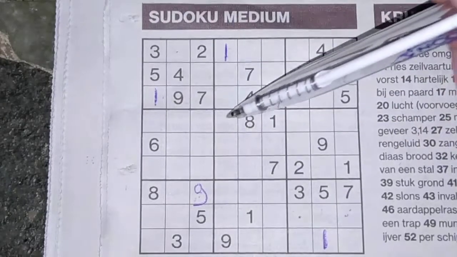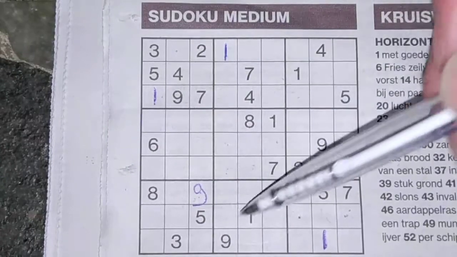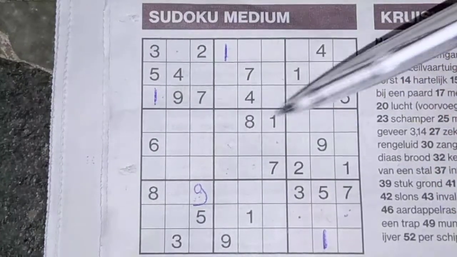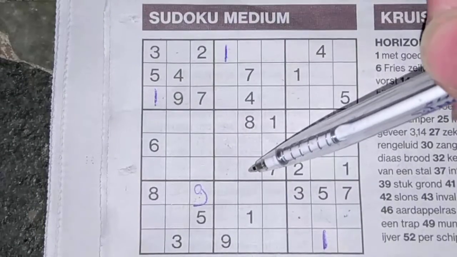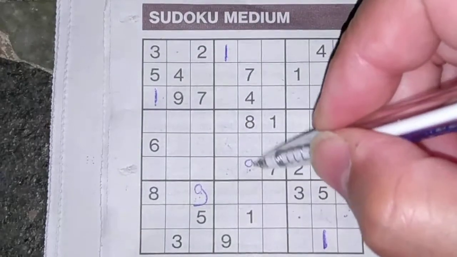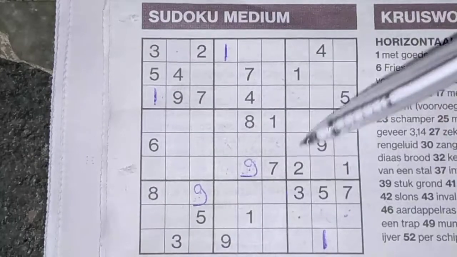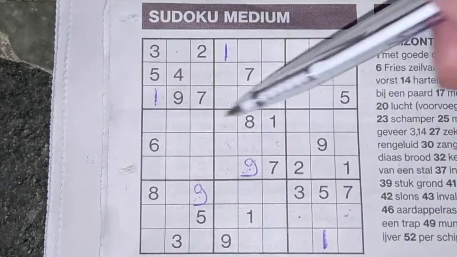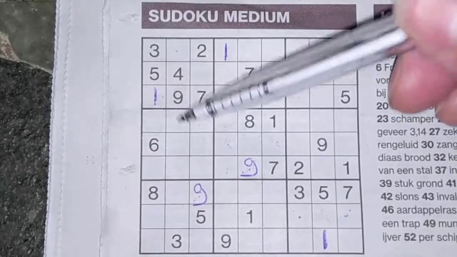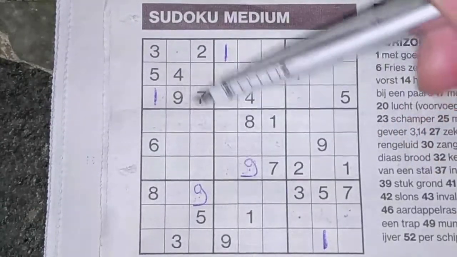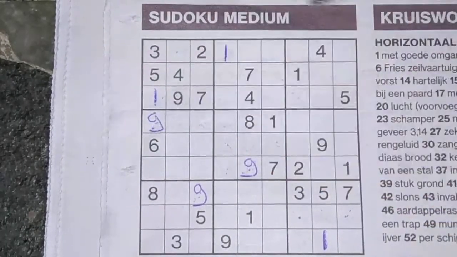This big square, 6 missing numbers. One of the missing numbers is a 9. We see here 9. No 9 in these 3 boxes. There 9. No 9 in those 3 boxes. So 1 box left for the 9, should be here. 9 in this row, 9 in the middle row. So in the row above, the only 3 places for the 9 should be here, here, or there. I see here 9, no 9 there, here 9, no 9 there. The only place for the 9 should be there.